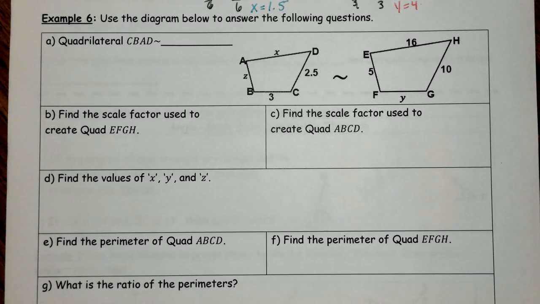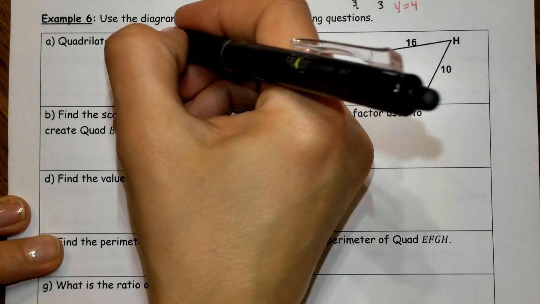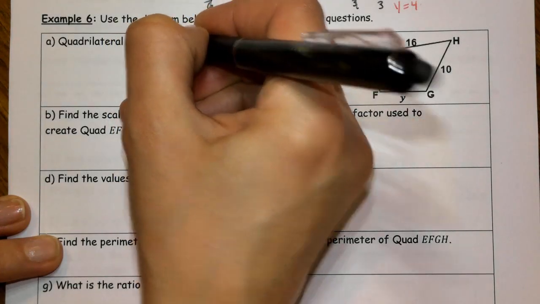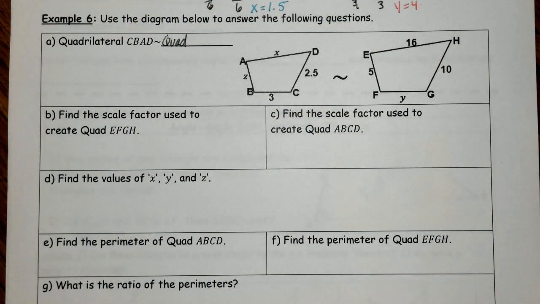First, we're going to look at these quadrilaterals, and we're going to see that quadrilateral CBAD is going to be similar to... and whenever we write the quadrilateral names, we are supposed to put quad or quadrilateral to show it is a four-sided figure here. So we need to make sure that we're matching up our corresponding parts. I'll let you know the orientation is correct on this one.